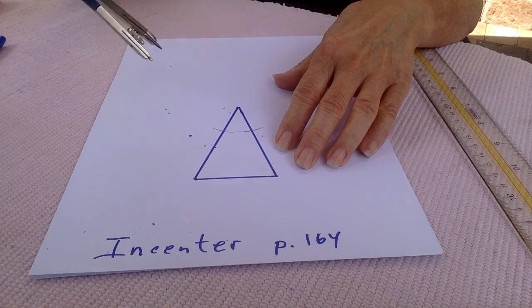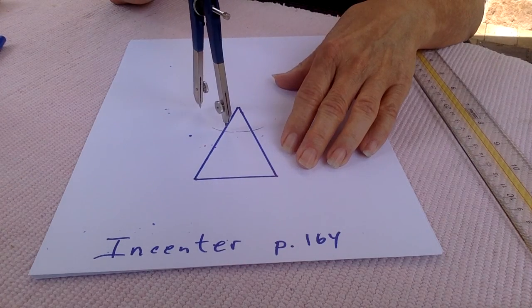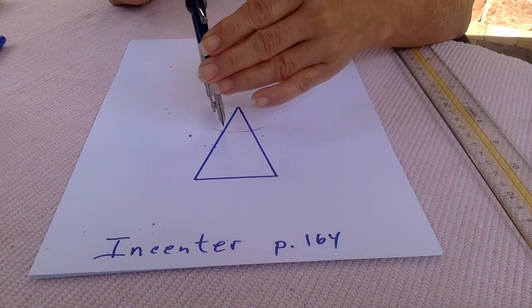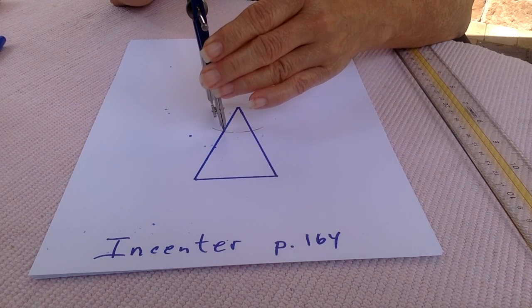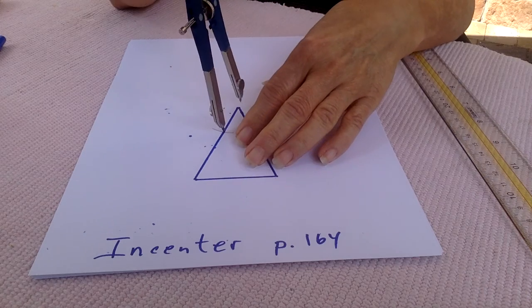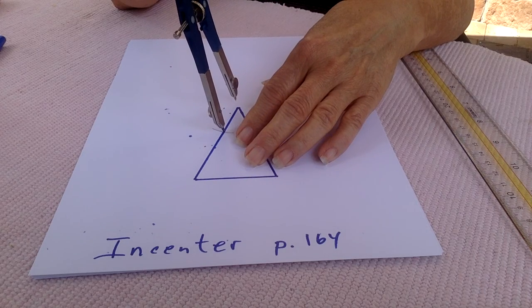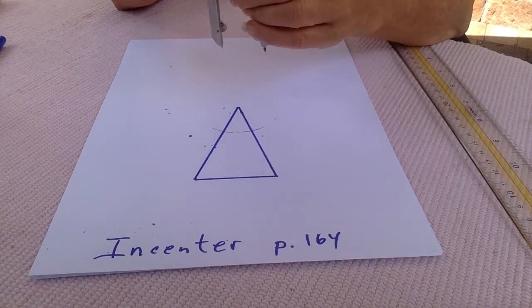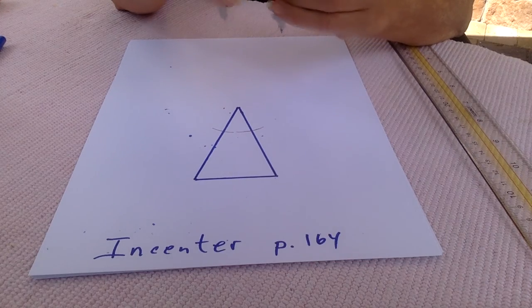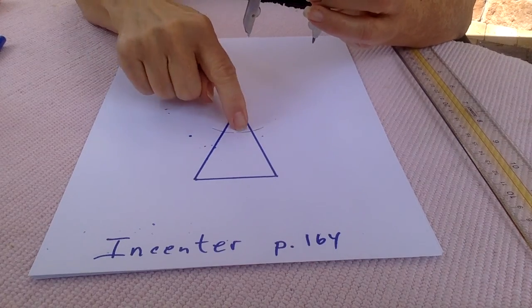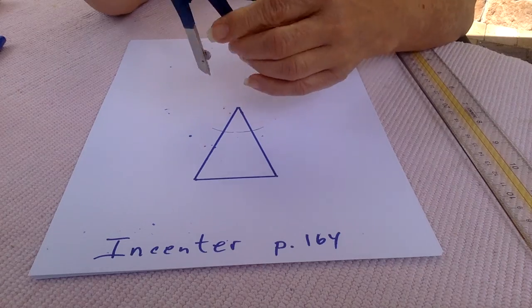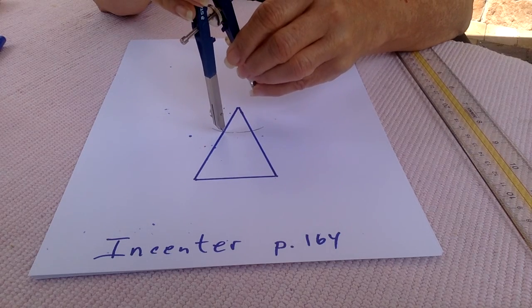I can actually change this radius. Let's make this one a little bigger. You have to keep the same radius for these two arcs, but then you can change it if you need to.